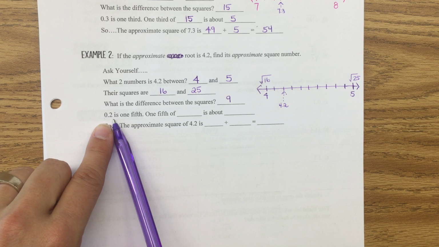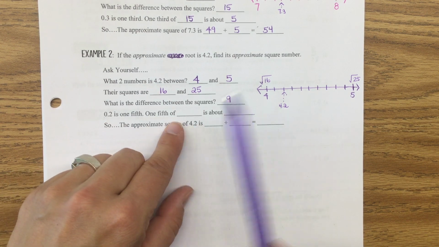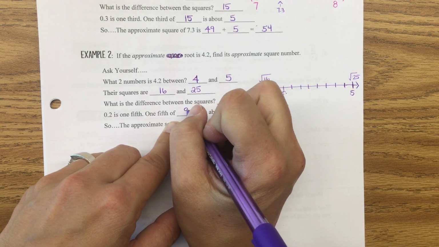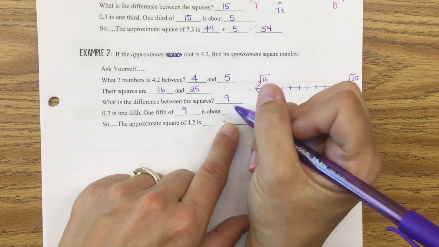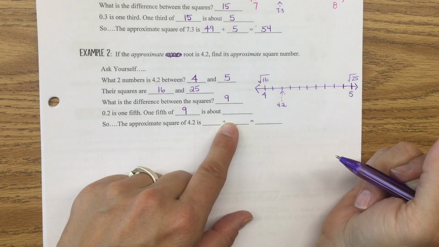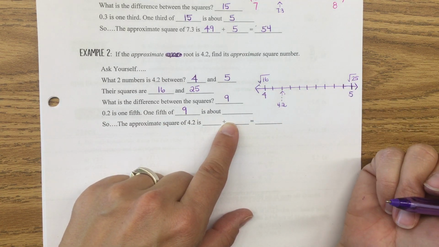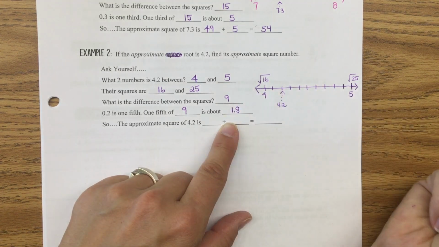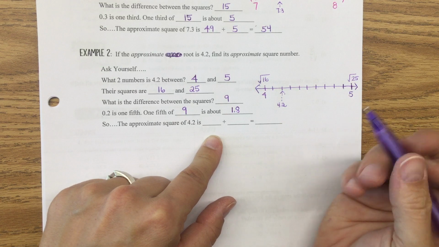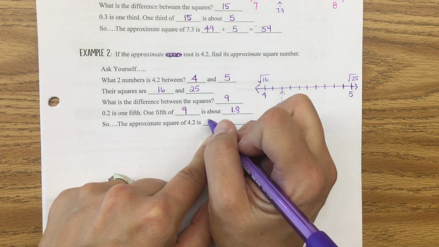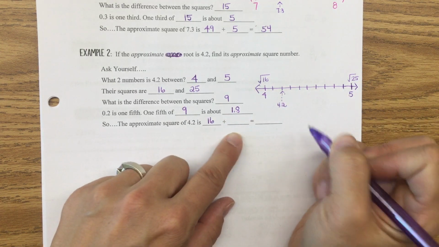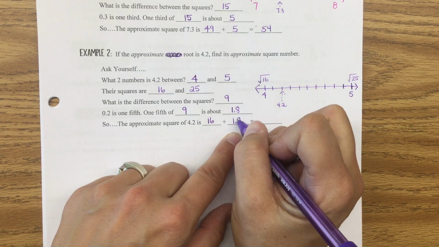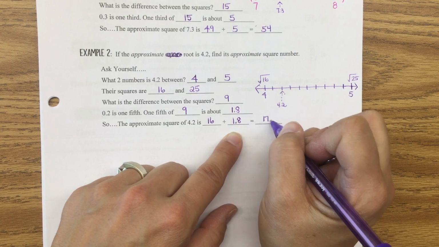So 1/5 of 9 is about, it's less than 2, right? Because 1/5 of 10 is 2. So let's say 1.8. So the approximate square of 4.2 is 16, right? Plus this 1.8 gives me 17.8.